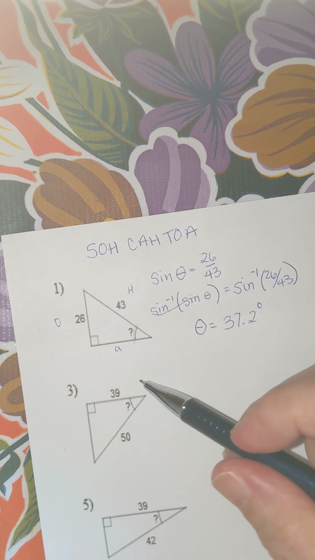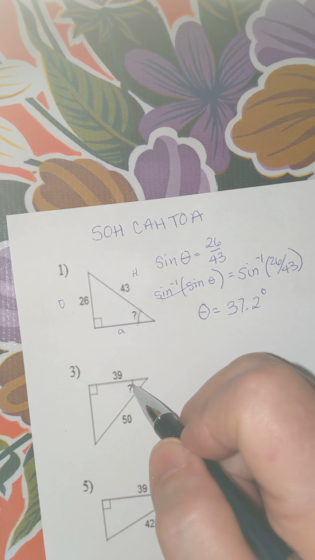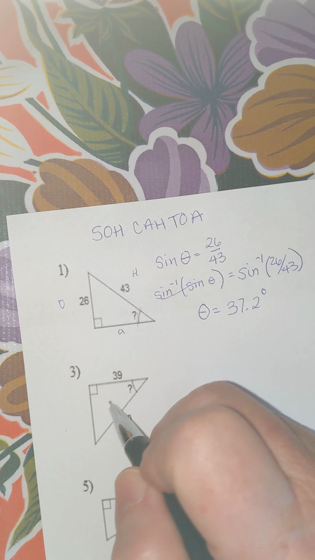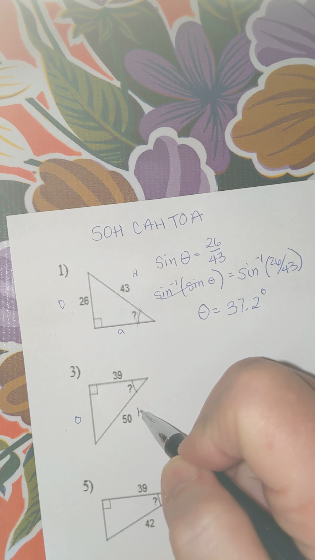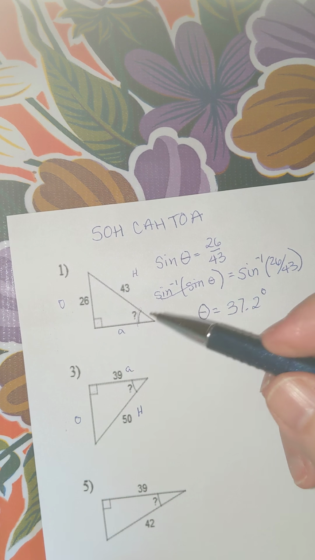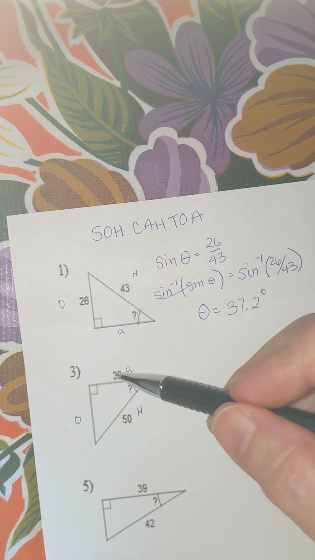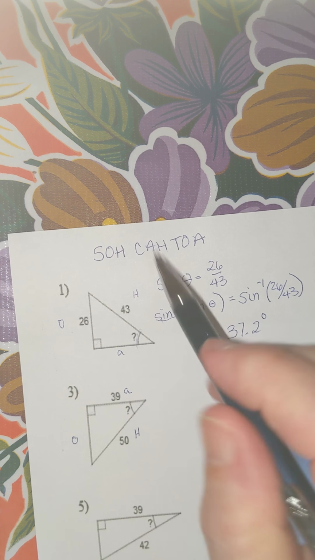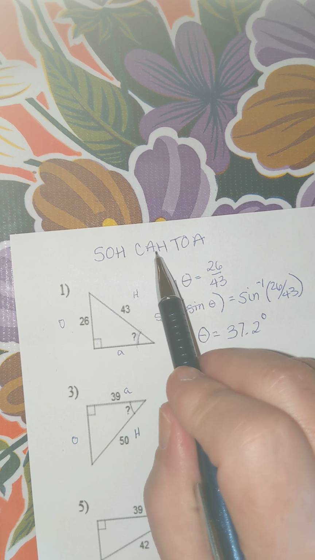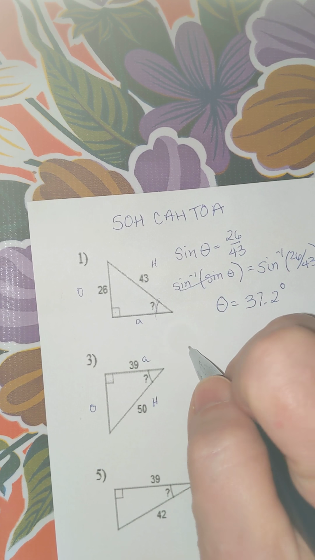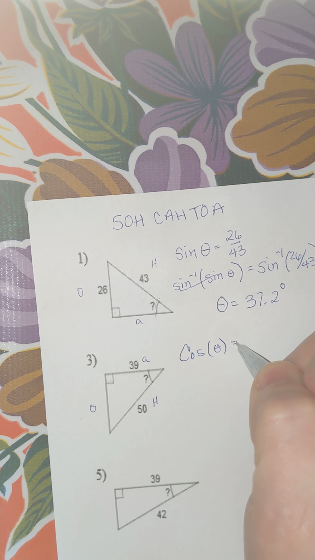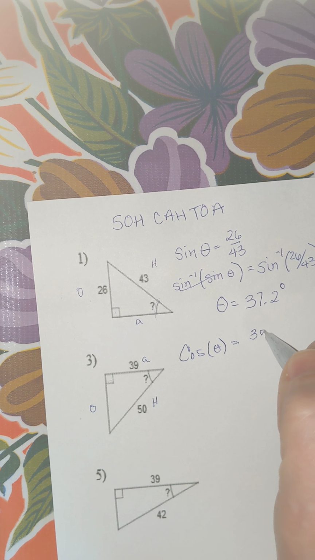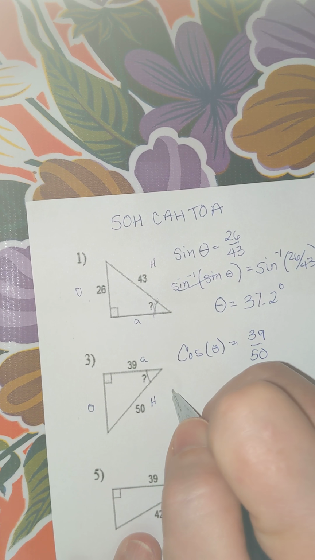Okay, let's try this one that's right here underneath there. So here's my marked angle. If I go across the middle, there's the opposite. My right angle, that's my hypotenuse. This is adjacent. You can see my marked sides are adjacent and hypotenuse. Adjacent and hypotenuse. Well, that's going to tell me to use cosine. I'm going to do cosine theta equals adjacent over hypotenuse. I'm going to take the inverse of cosine.